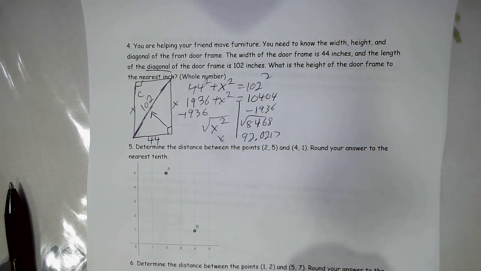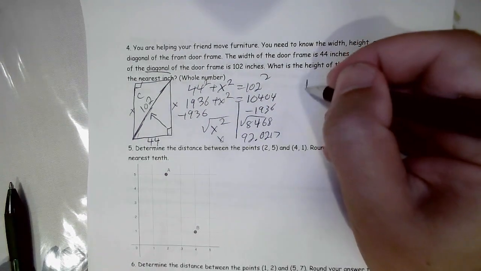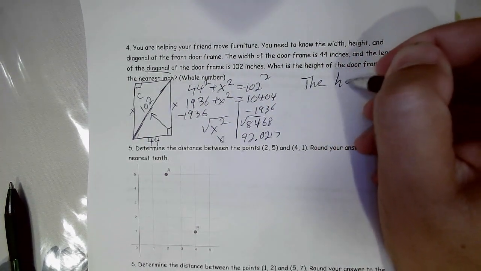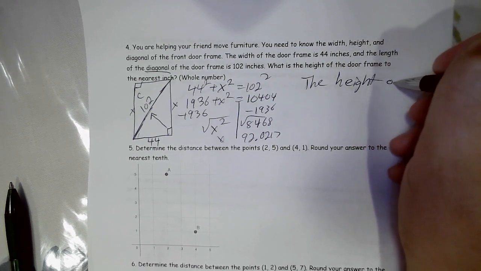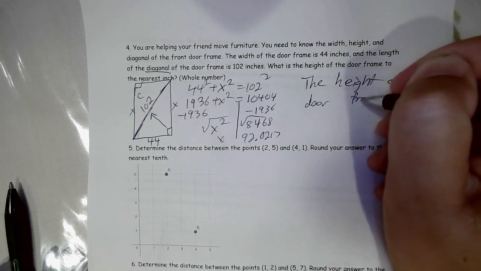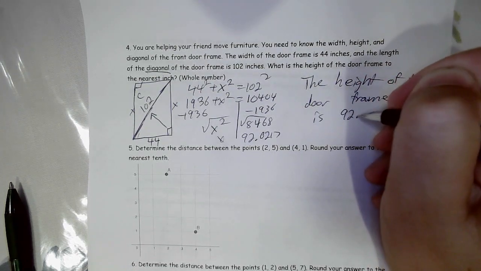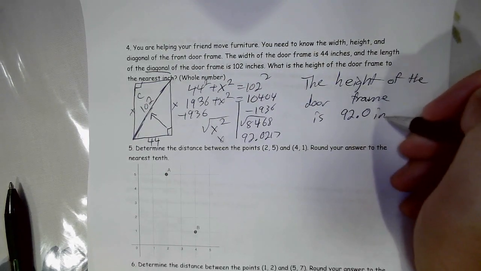92.0217. Now I'm going to round to the nearest tenth, and I also want a full sentence here, right? So we can say the height of the door frame is 92.0 inches.